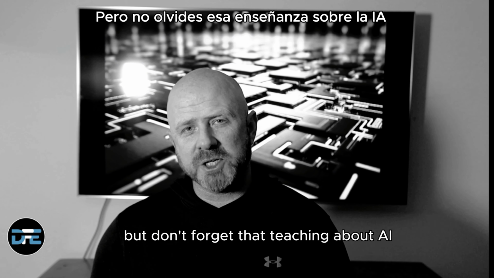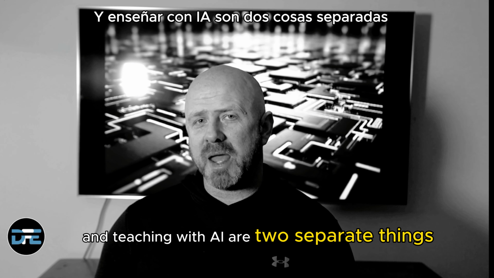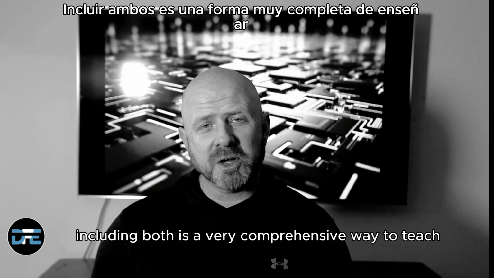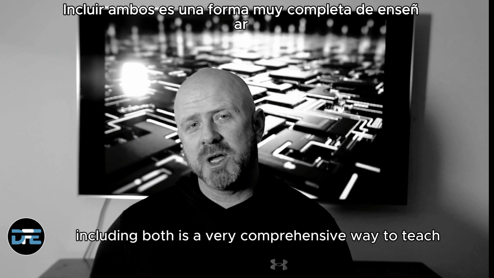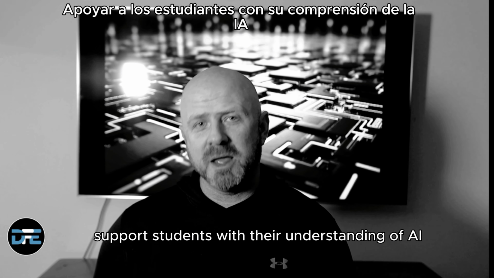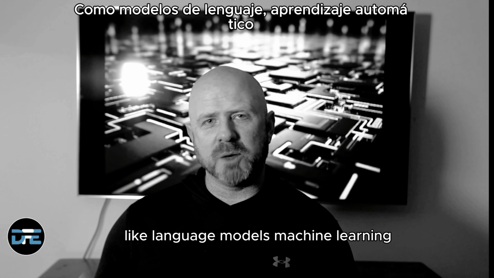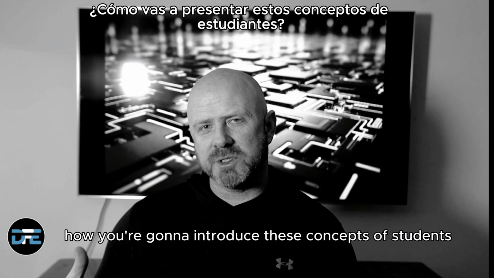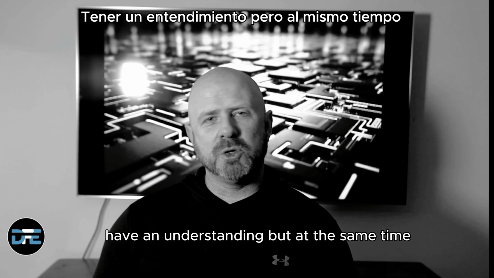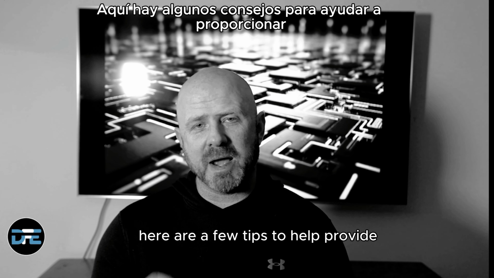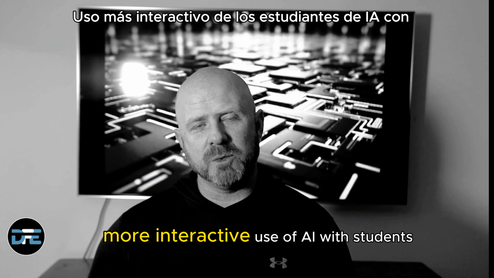But don't forget that teaching about AI and teaching with AI are two separate things. Including both is a very comprehensive way to teach, and you need to think about how you're going to not only support students with their understanding of AI and with the concepts and vocabulary like language models, machine learning, how you're going to introduce these concepts so students have an understanding, but at the same time utilize these tools in a productive way with them. Here are a few tips to help provide more interactive use of AI with students.